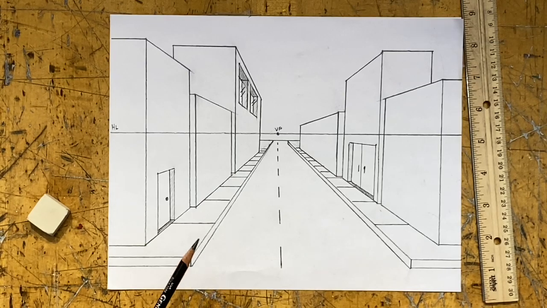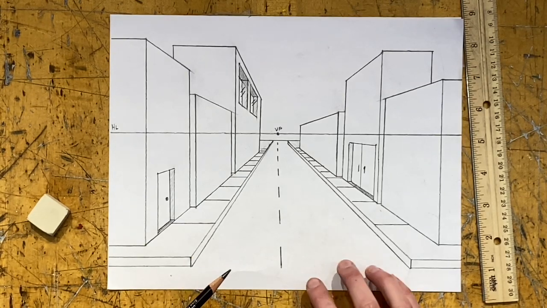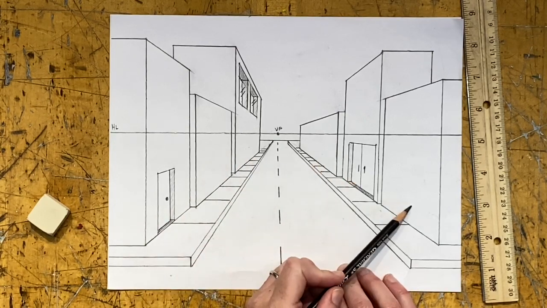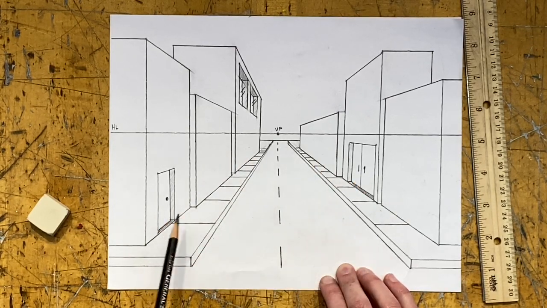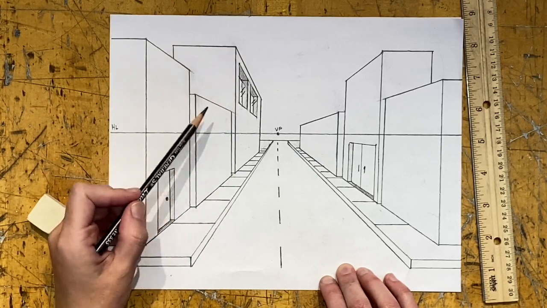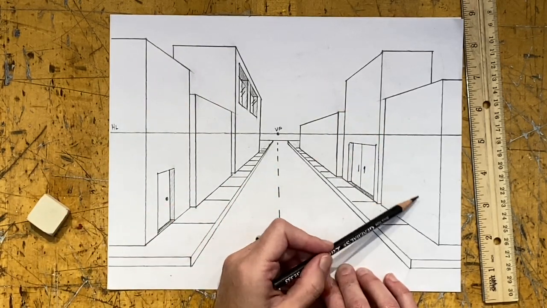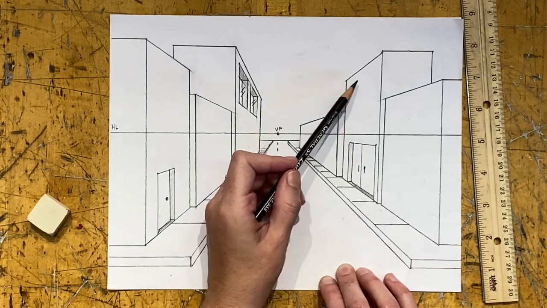Okay, so your exterior at this point, your 1-point exterior, should have a door on each one of your buildings. Could be double doors or just a single door. And a window, at least one, on each one of your buildings. The windows could be below the horizon line or above the horizon line.